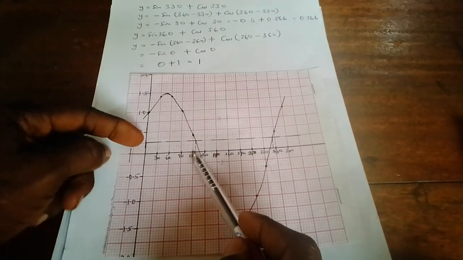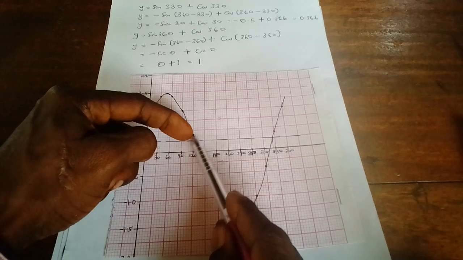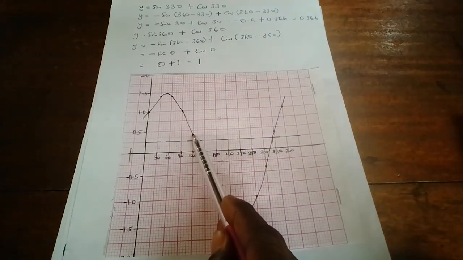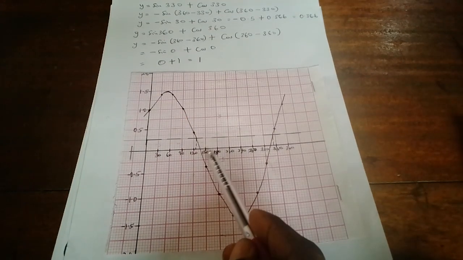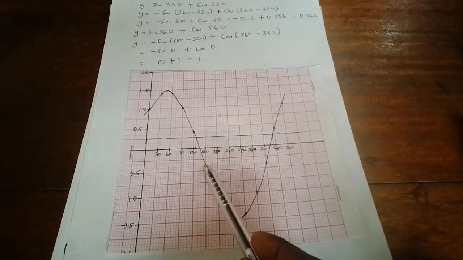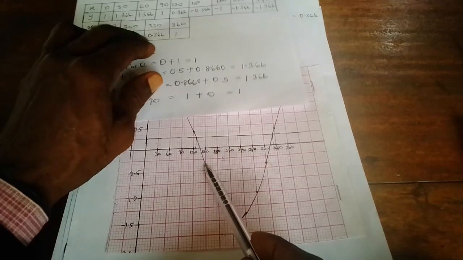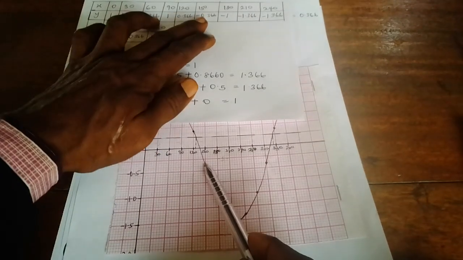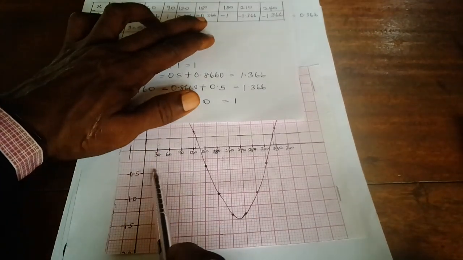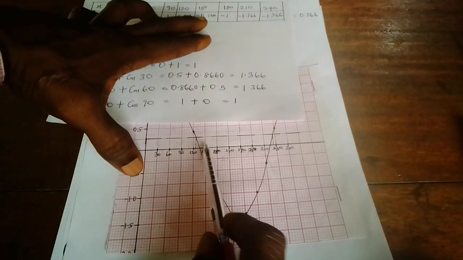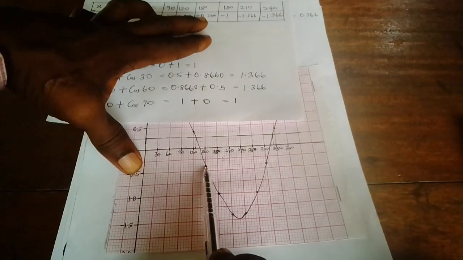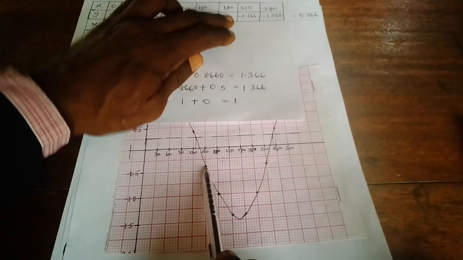So this is 0.4 on the y-axis, then you have 120. When x is 150, y is minus 0.366, so there you are going to plot minus 0.4. You trace minus 0.4 on the y-axis, then 150, and their point of intersection, you plot it.